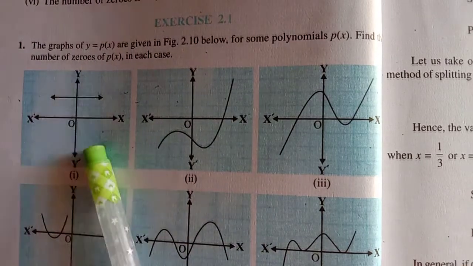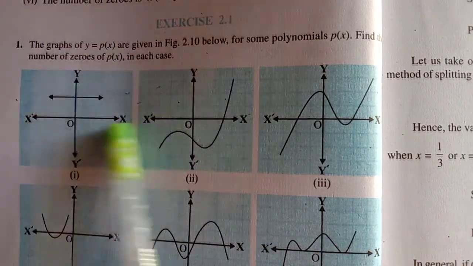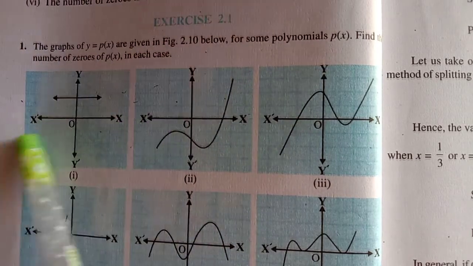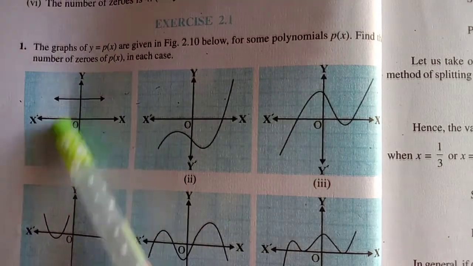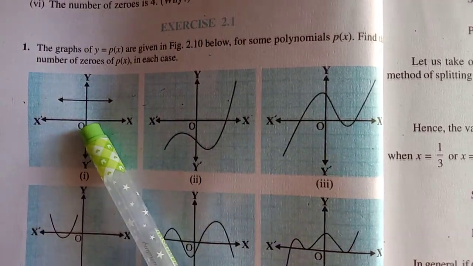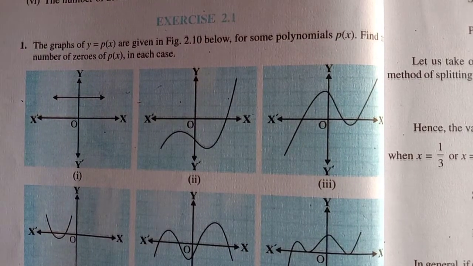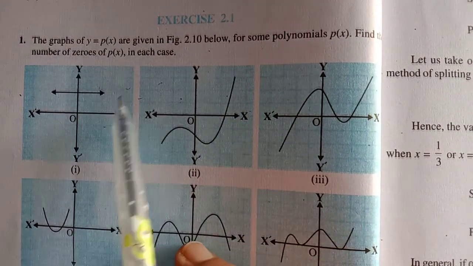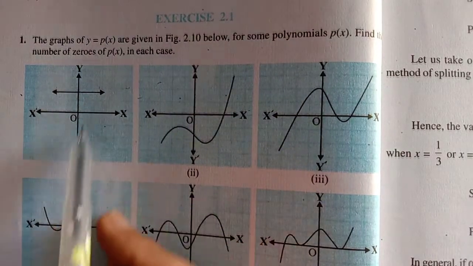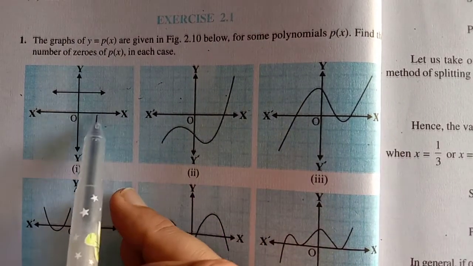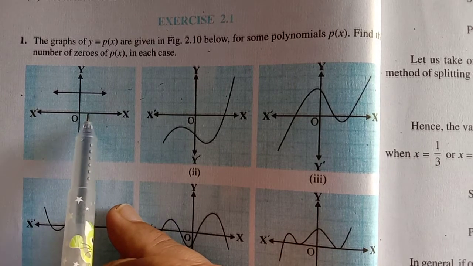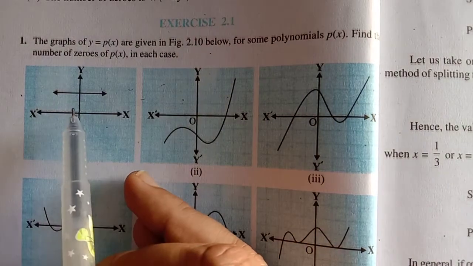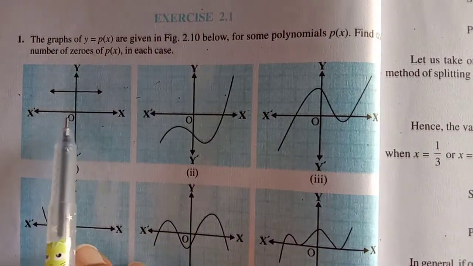In the first figure, we can see that this is the y-axis and this is the x-axis. We have to look only at p of x, meaning the x-axis. On this line we have to see whether any lines cross it, and if so, we tell how many zeros there are. Friends, you can see how many times the lines cross or touch this x-axis. That we count as 1. Otherwise, if it is not touching or crossing, we count it as no zeros.